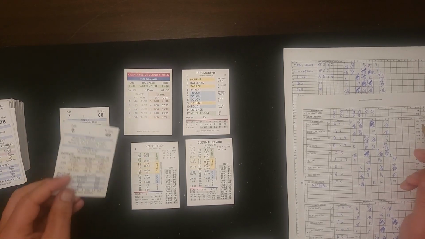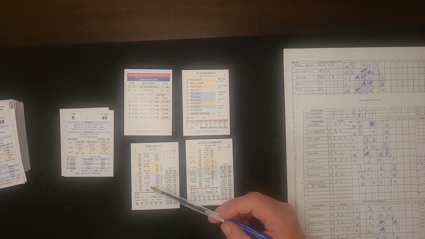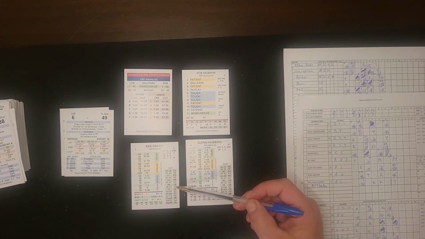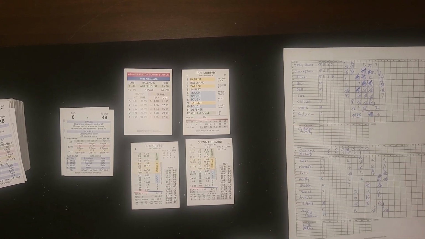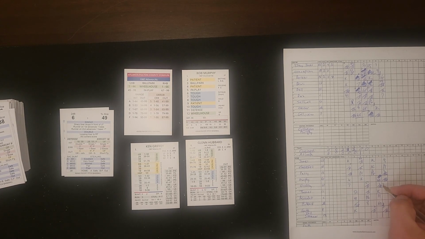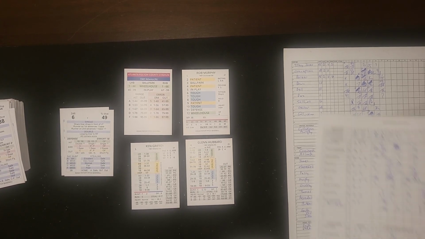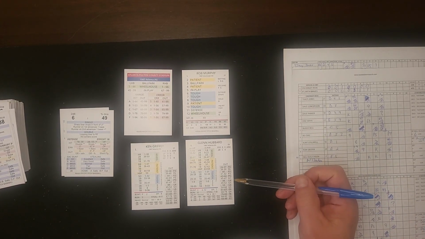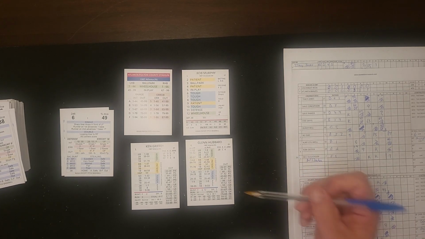Murphy, 7 is tough, 49. Tough 49 for Griffey is a ground ball to first. And since there are already 2 outs, that will end the inning. For Hubbard, tough 49 is a ground ball to first as well.